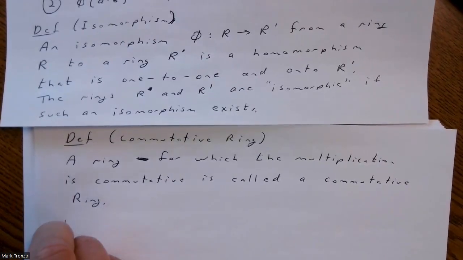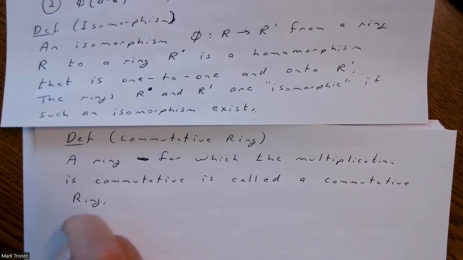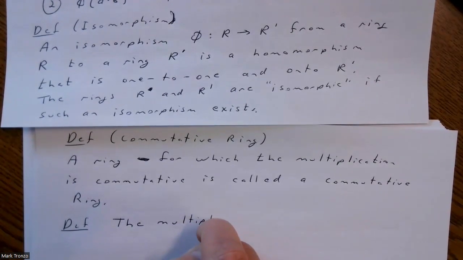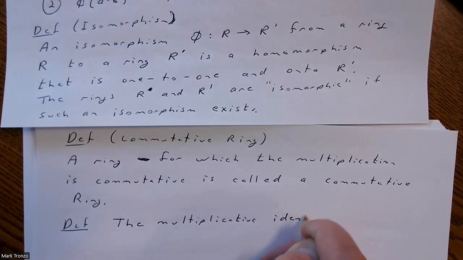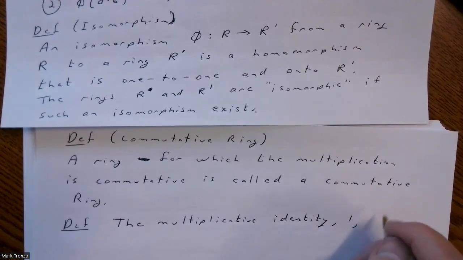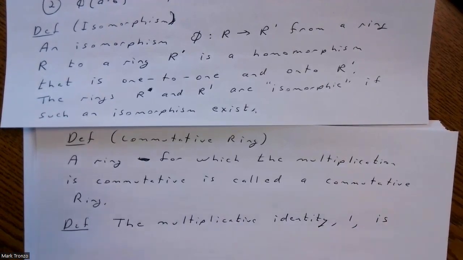Now this is another definition, the multiplicative identity. Let's say we call it 1, which we normally have for multiplication, is called unity.